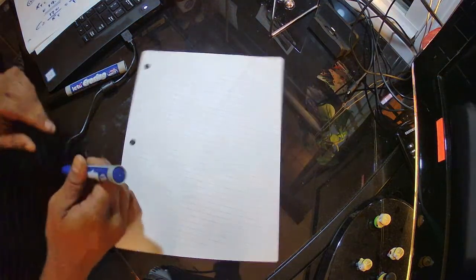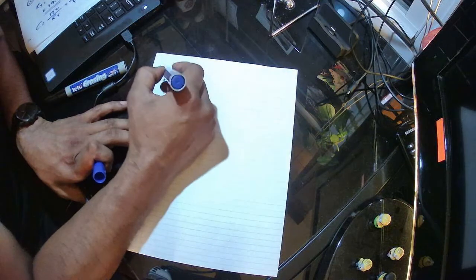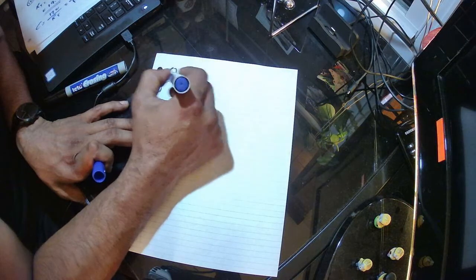Get some more paper. Just look here. I'm going to make another circuit with this, let's say 220.